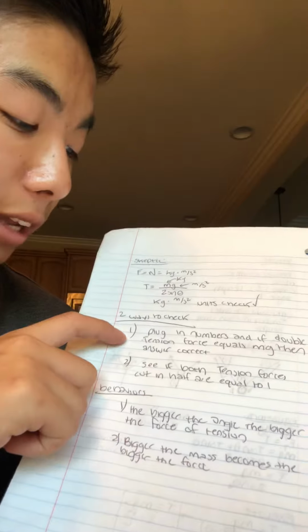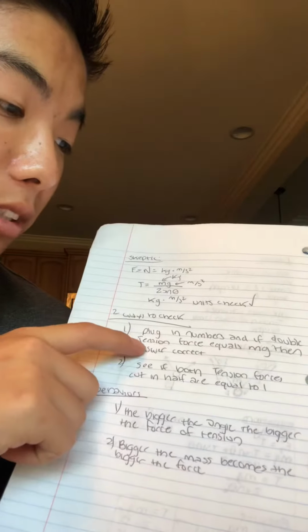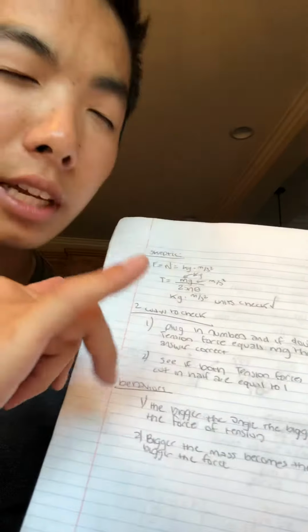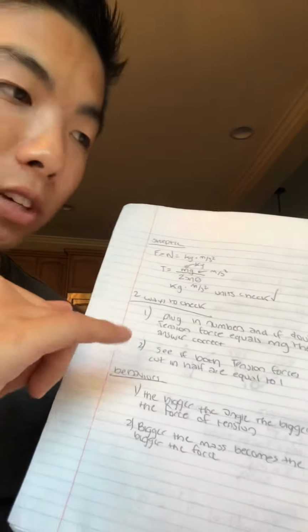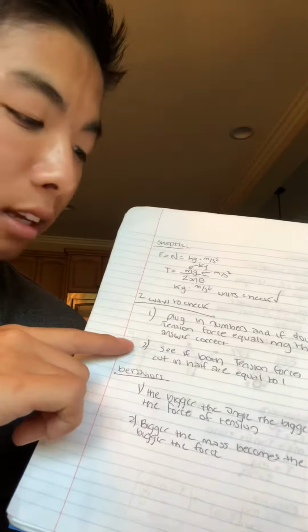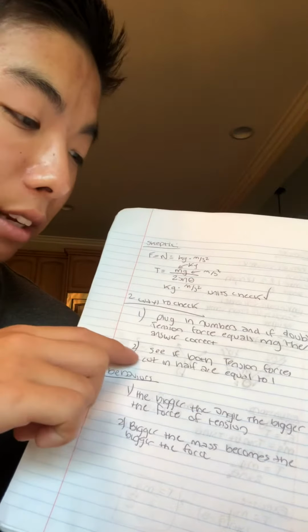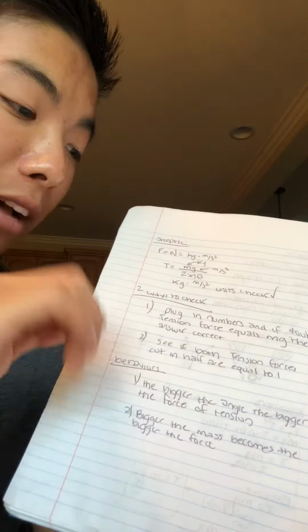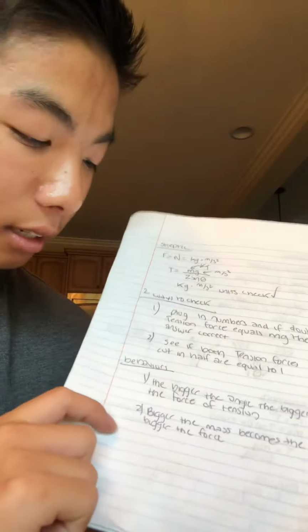I said the two ways to check it are to plug in numbers, and if the double tension is equal to the mass times gravity, then you've done your numbers correctly. I also said that you can see if both the tension forces combined, cut in half, are equal to 1.